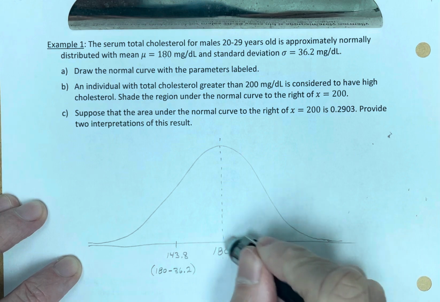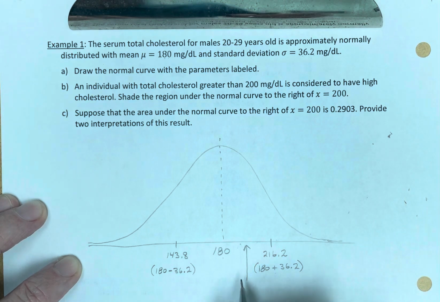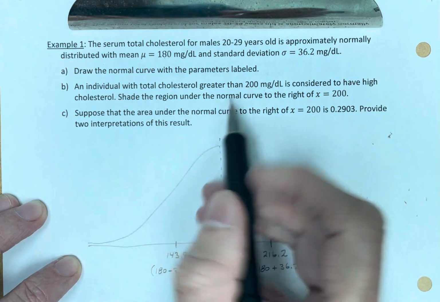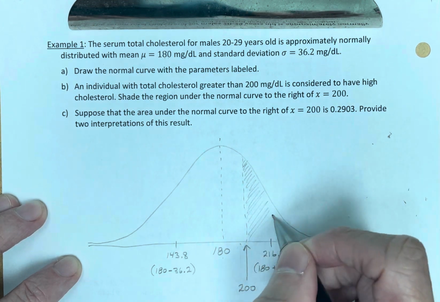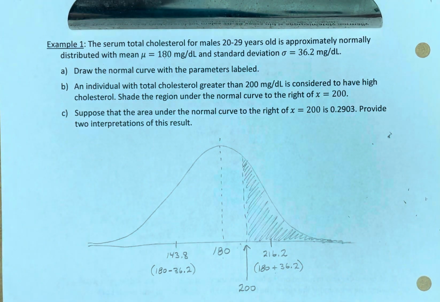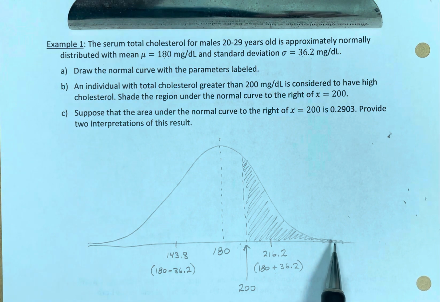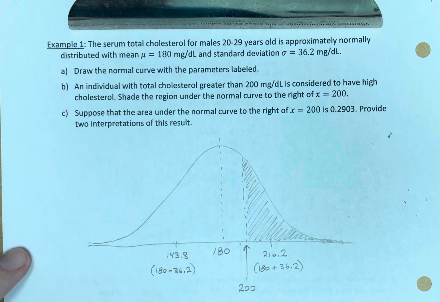I think it's probably closer to about the middle, right? It's a little bit to the left of the middle, but we'll go to right here. So there's my 200 line. I'm going to put a dash in here, and it says to shade the region to the right. So I'm going to shade the region to the right, and again, it goes on forever. Anyone who has readings above 200, anyone in this shaded region, any of these males, 20 to 29, have high cholesterol.